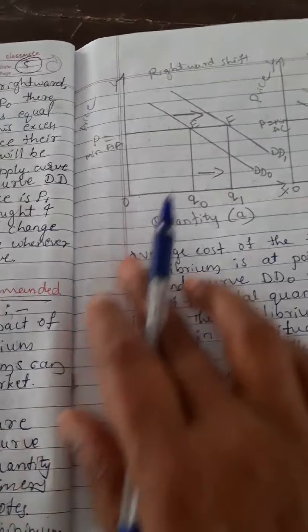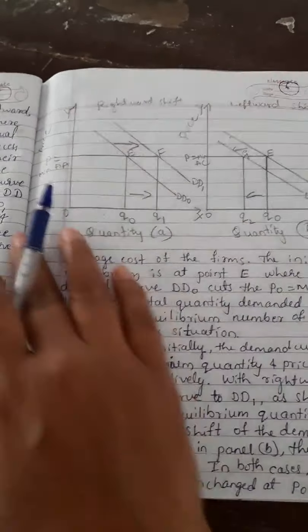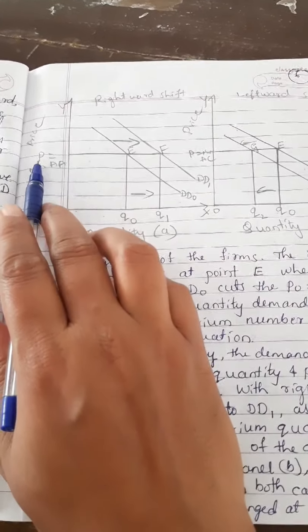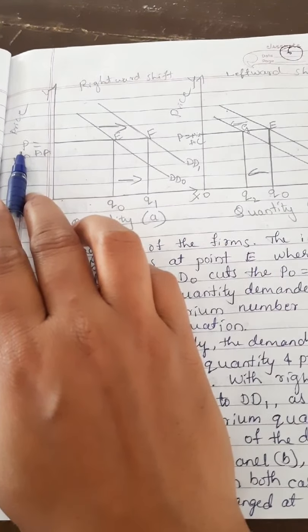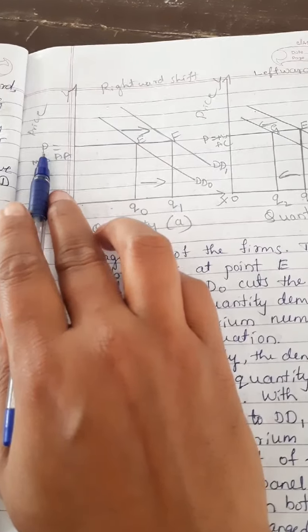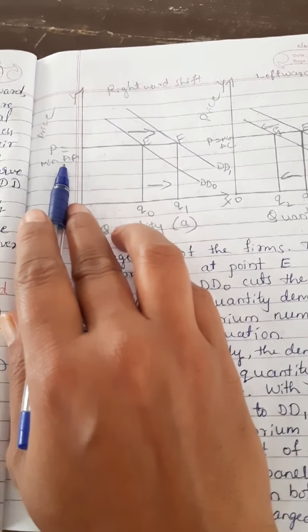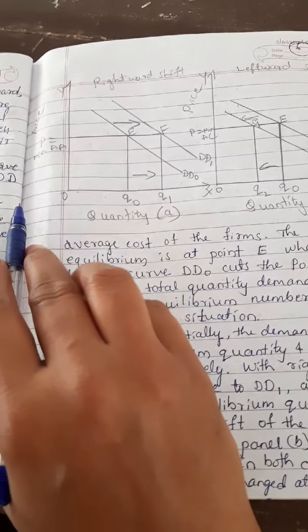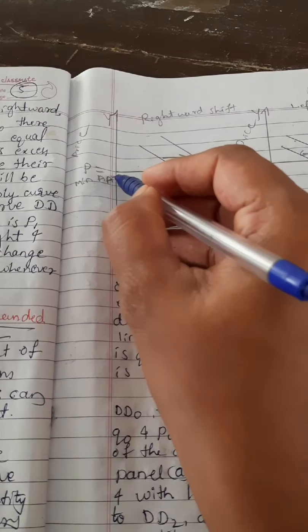It will be explained with the help of this diagram here. This P is the equilibrium price, equal to the minimum AC curve. Sorry, AC.